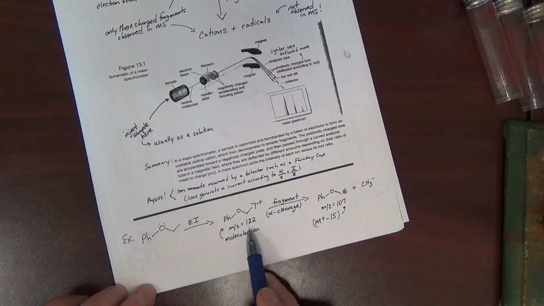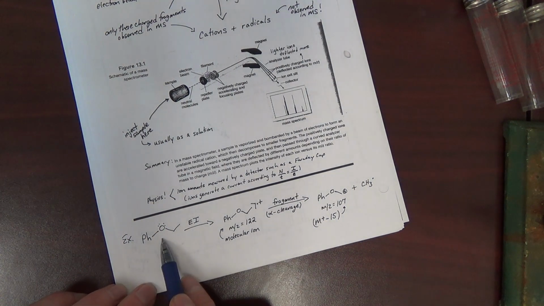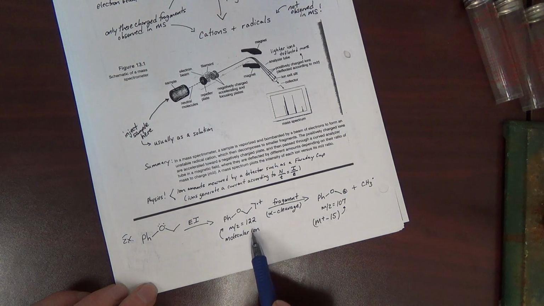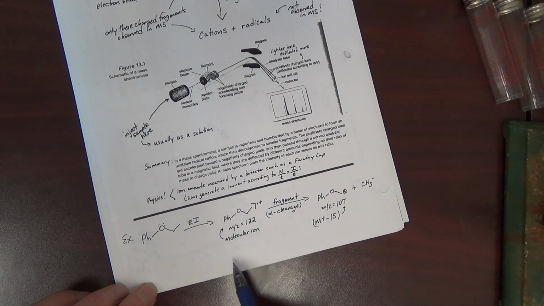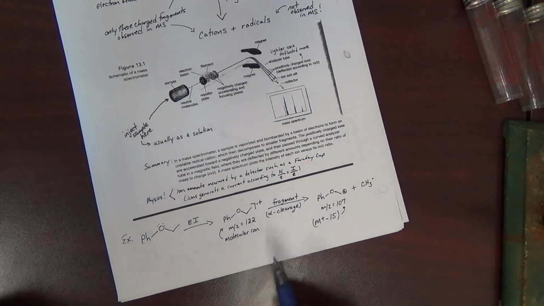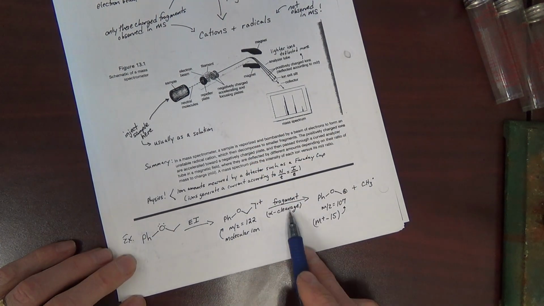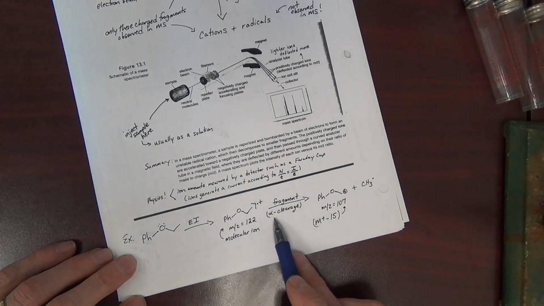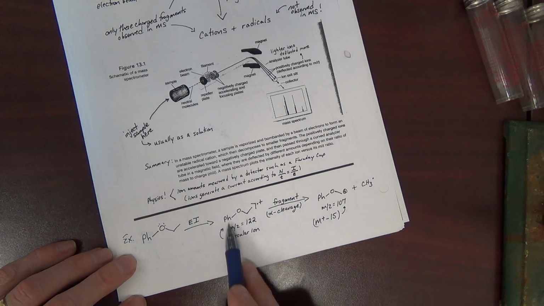The mass of this is 122. That's actually the same mass as that because when you lose an electron, your mass doesn't change. Your whole mass, your nominal mass. This is called our molecular ion because it's the entire molecule. The molecular ion can then undergo fragmentation. One type of fragmentation we will learn is called alpha cleavage. It's common with ethers.